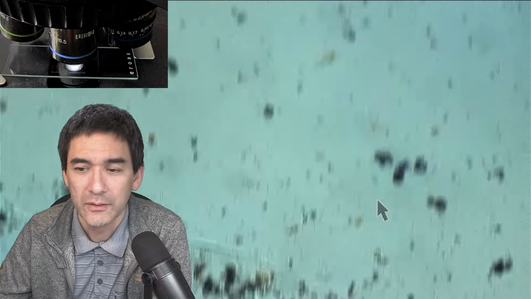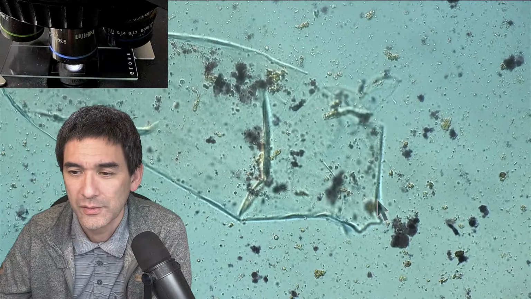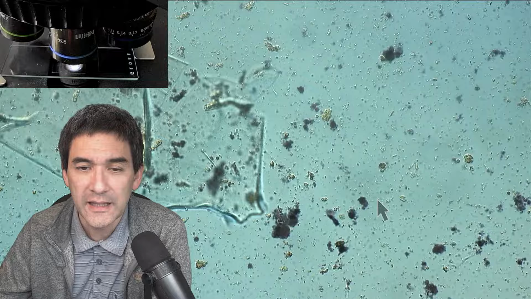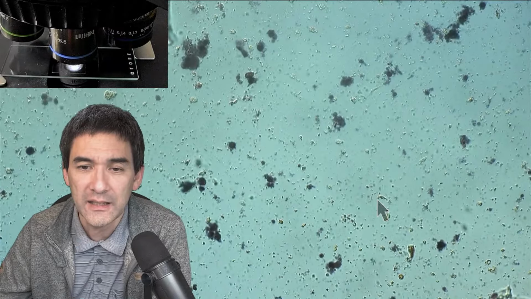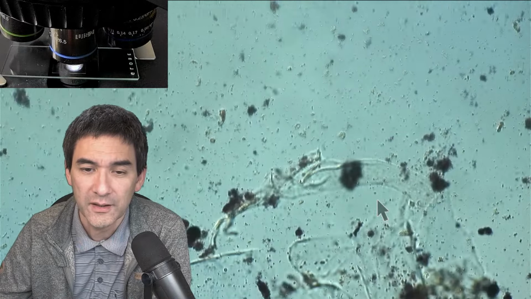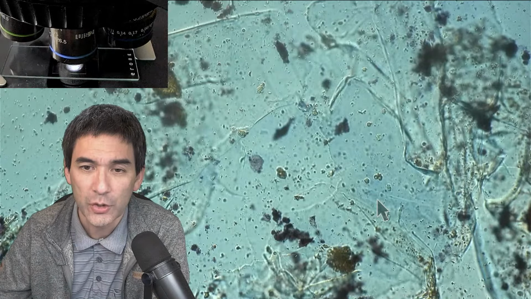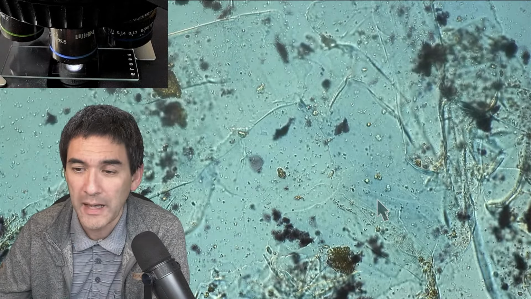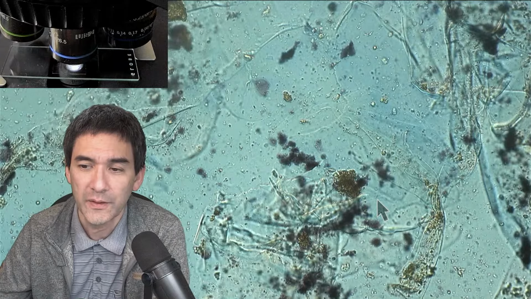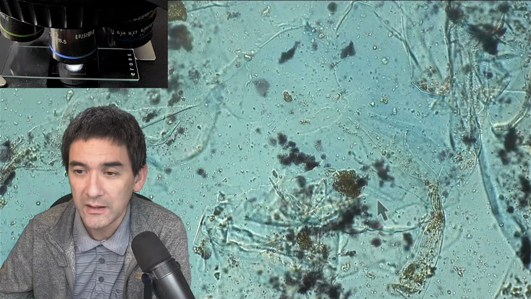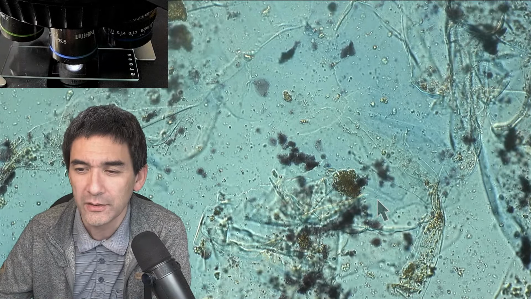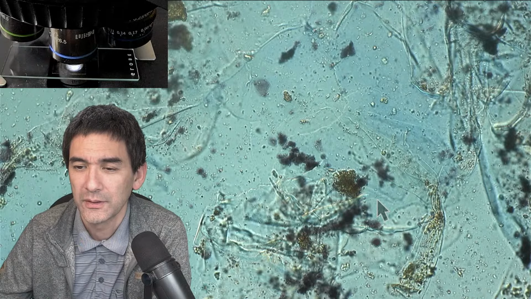What else do we have here? Yes, Nile red, that is a hydrophobic stain, and it also starts to fluoresce. If you put UV light on it, it starts to glow. I have not experimented yet with this stain. I don't have UV either.